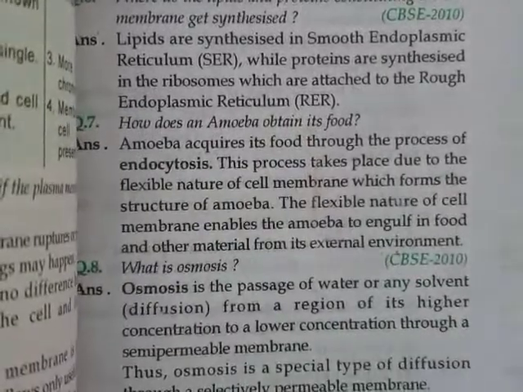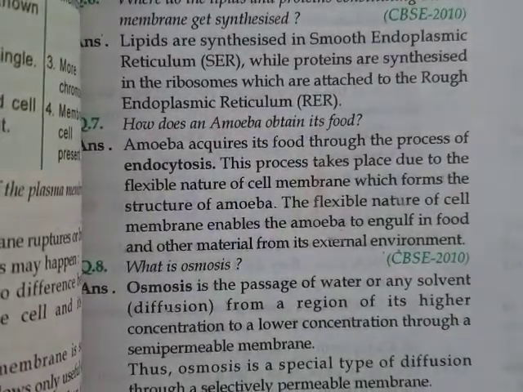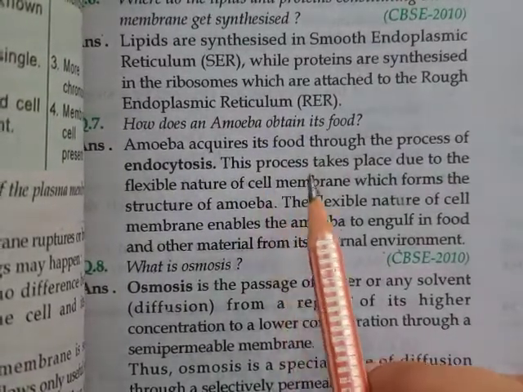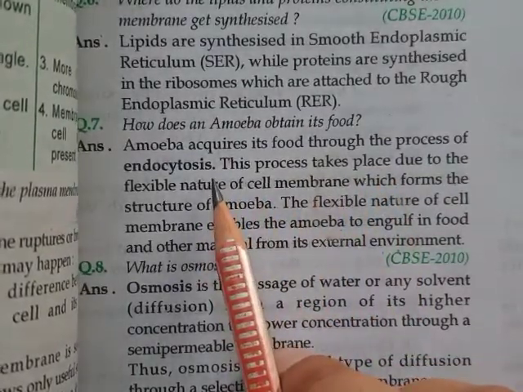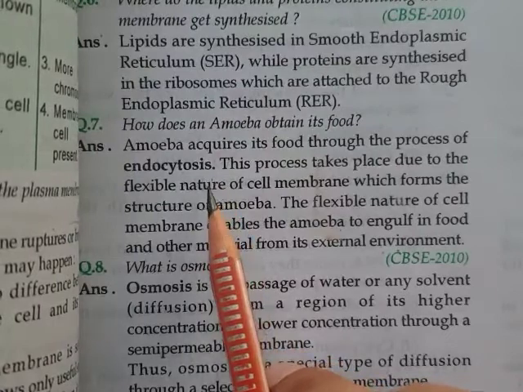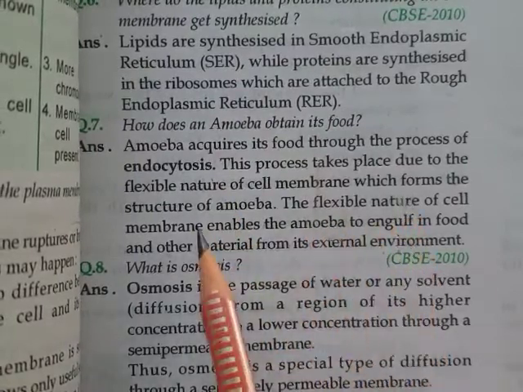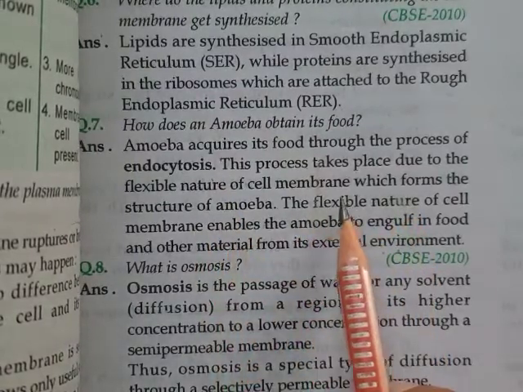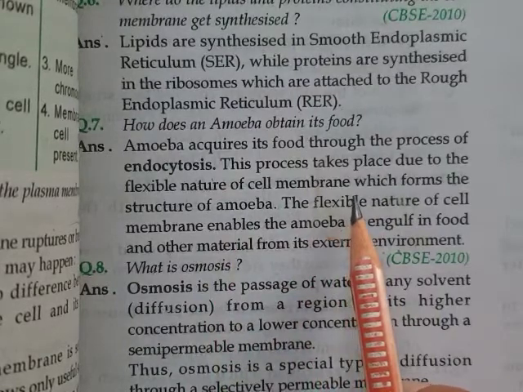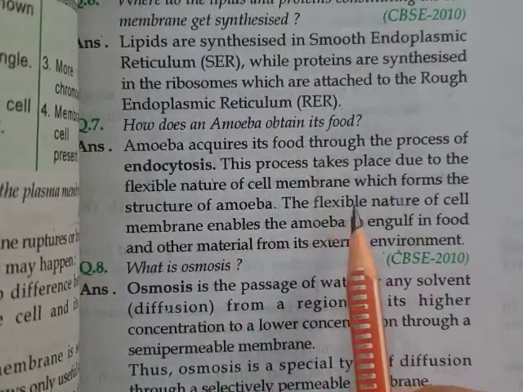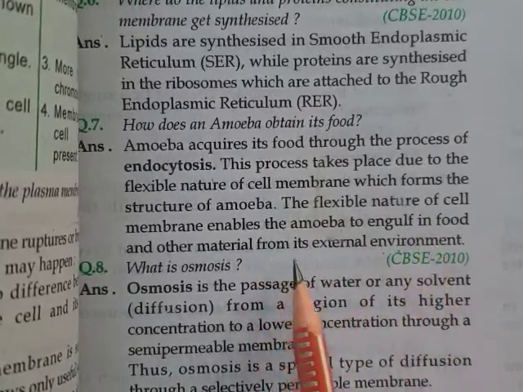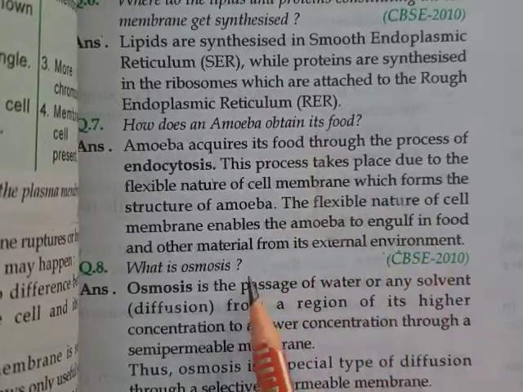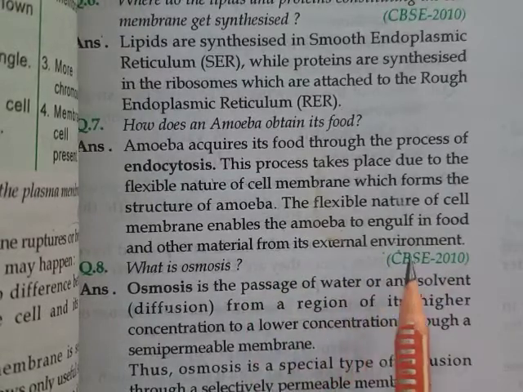Now, how does amoeba obtain its food? Amoeba acquires its food through the process of endocytosis. Endocytosis is the movement of material inside the cell. The process takes place due to flexible nature of the cell membrane. The outer covering of the amoeba is very flexible, which forms the structure of the amoeba. The flexible nature of the cell enables the amoeba to engulf its food and other material from the external environment.